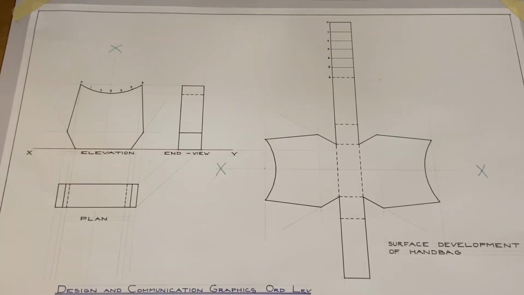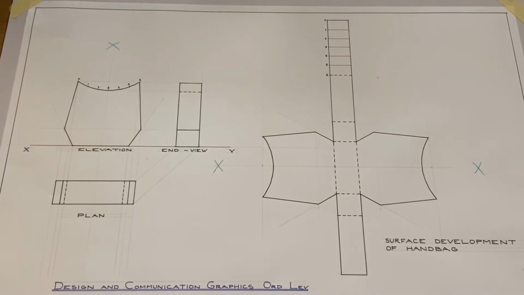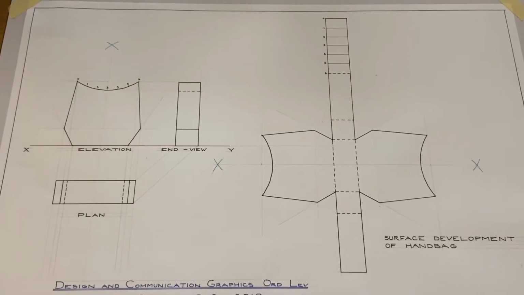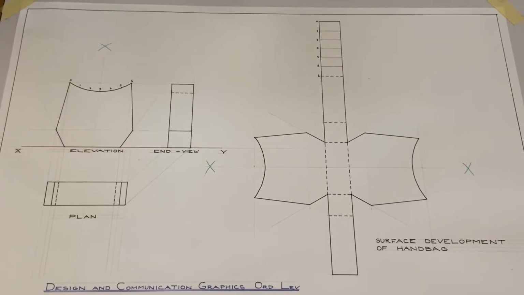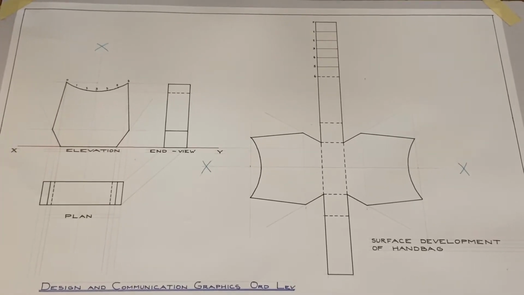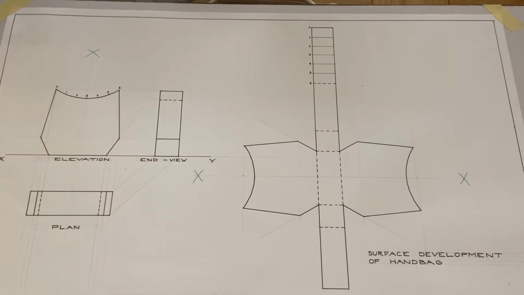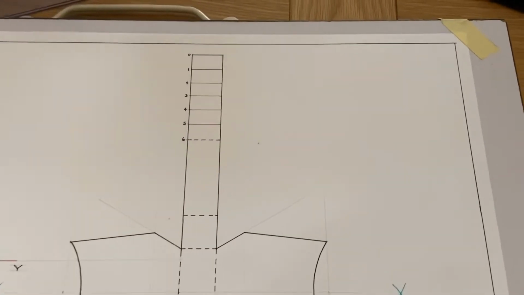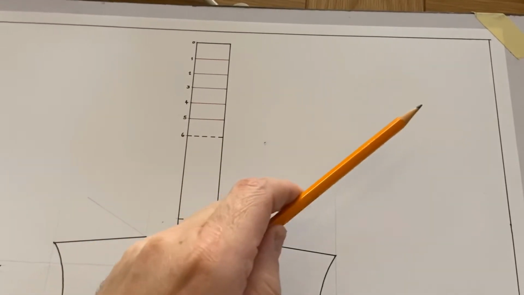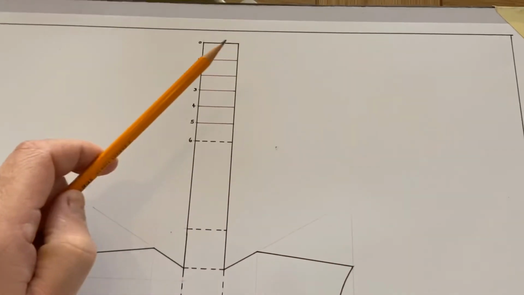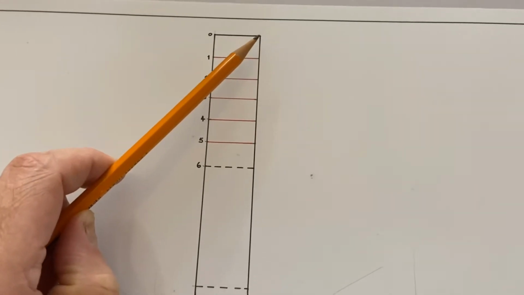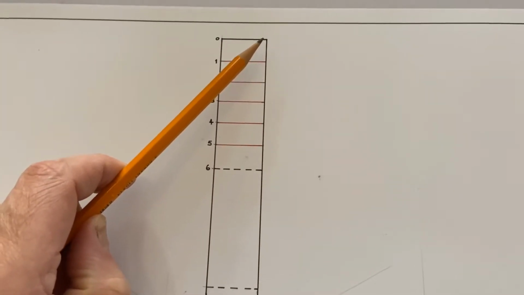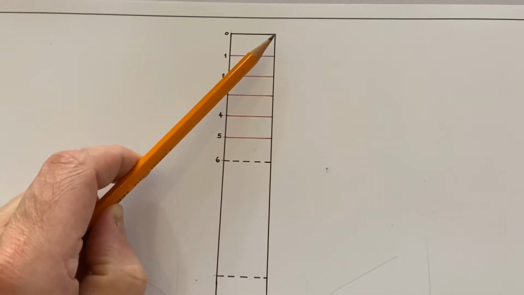There you can see the completed surface development on our drawing sheet. Now, bearing in mind that this is A2 paper, we want to get the start of our surface development. To do that, from the margin on the right hand side, measure across 180 millimeters and down 10, and that will give you this corner here, which is going to be the starting point of our development.